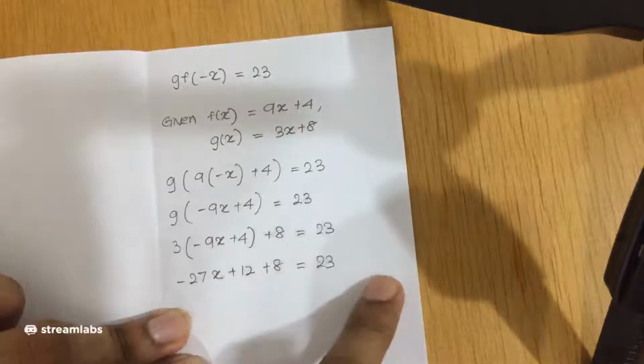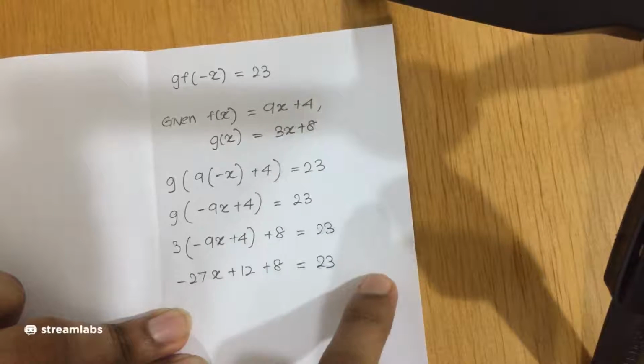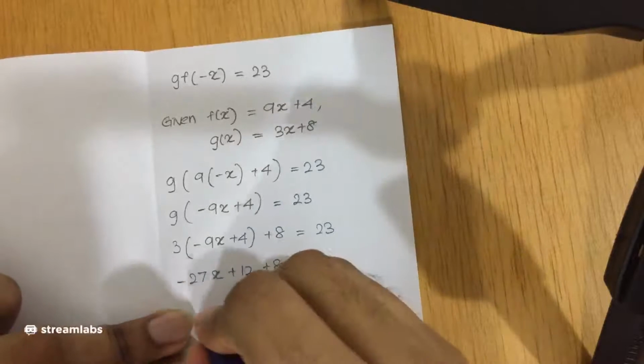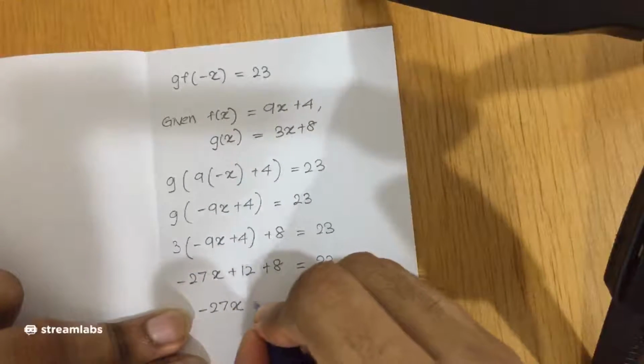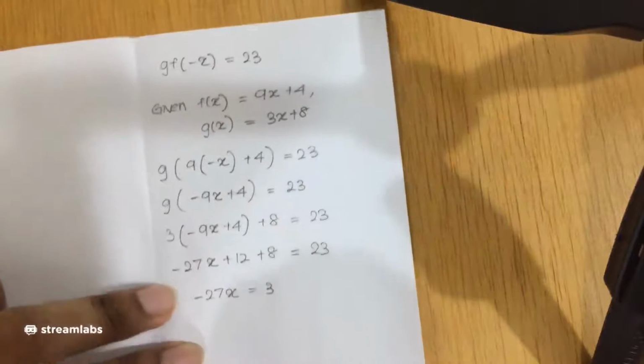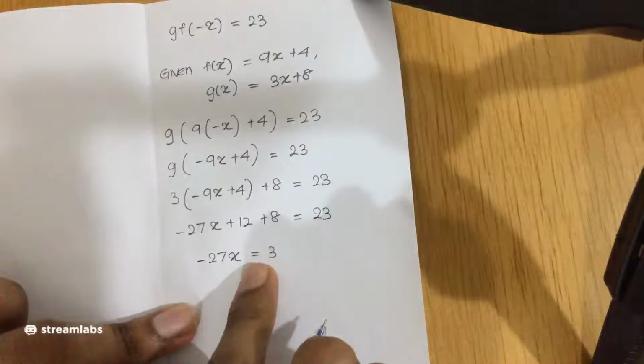This 20 will be moved to the right hand side, so it becomes negative 20. 23 minus 20, so from here you get negative 27x equals 3.